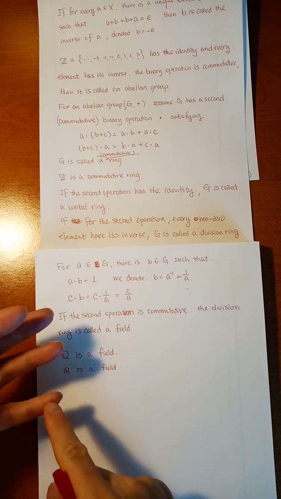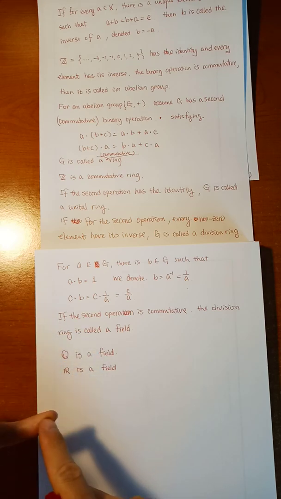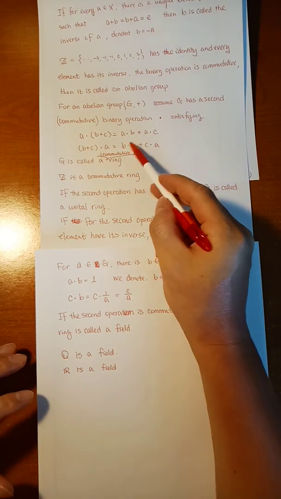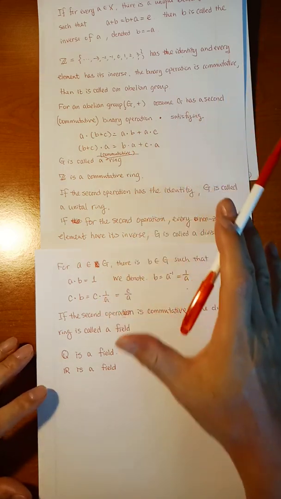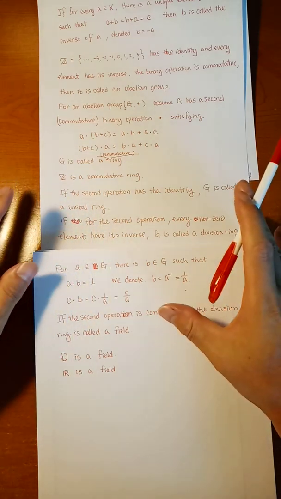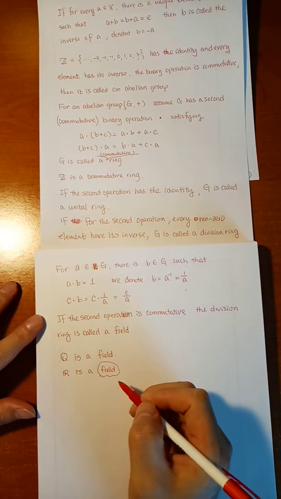It has a division, which comes from the inverse of the multiplication. It has the distribution law. Those two operations should be compatible. So all 8 conditions are just the verification of the definition of field.